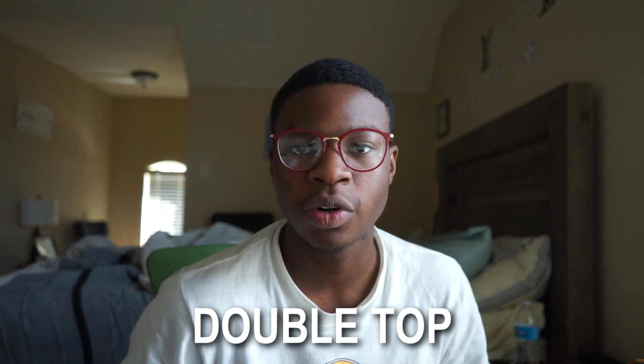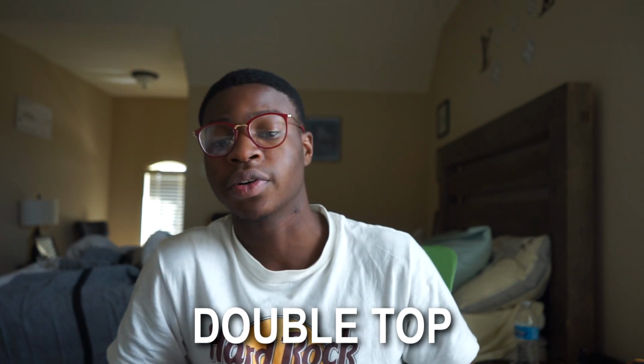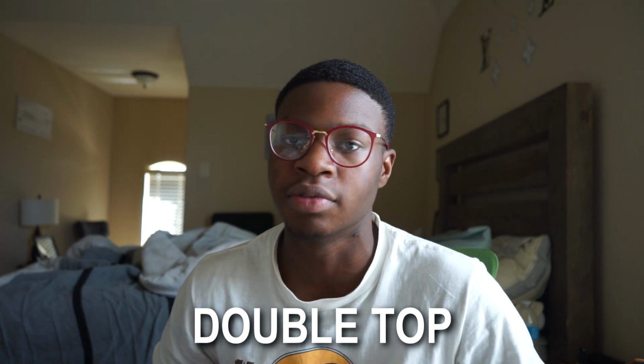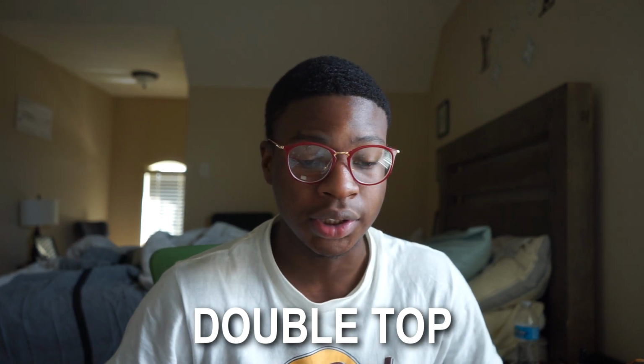So another one I want to talk about is double top. So this can work for each direction. This can work for an upward trend or a downward trend. It basically just signals a reversal. A reversal means it's coming the other direction. So if it's been green, been an uptrend, a reversal means it's coming down. So it's pretty self-explanatory, like reverse.